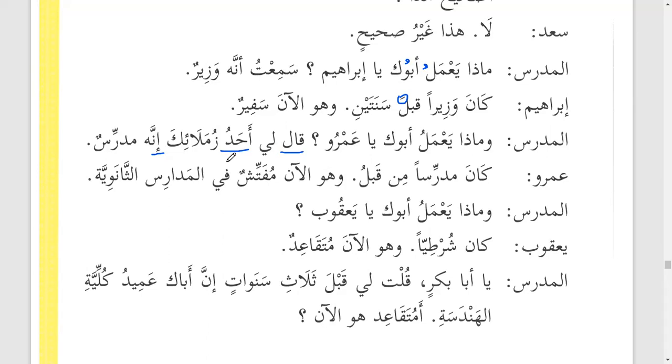Ahadu is masculine. Ahadu is used for singular masculine, and it is also used as mudaf. Ahadu zumala'ika, as you can see here, zumala'i is majroor, and also ahadu doesn't have tanween. One of your classmates. And if it is feminine, ihda zamilatika, one of your feminine classmates.